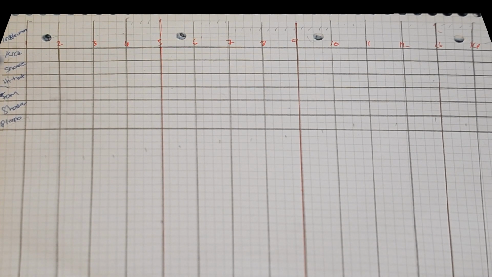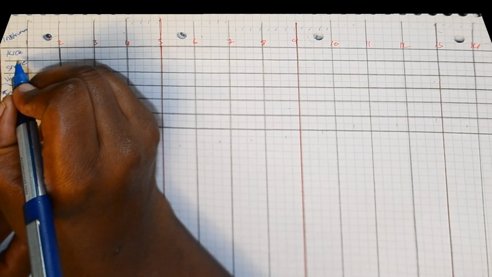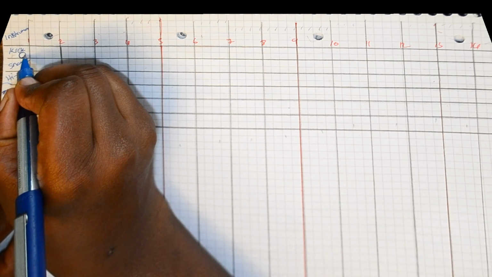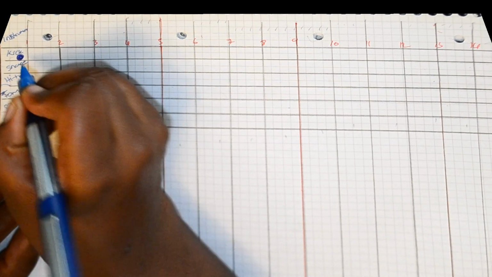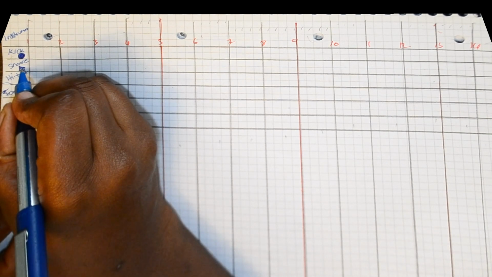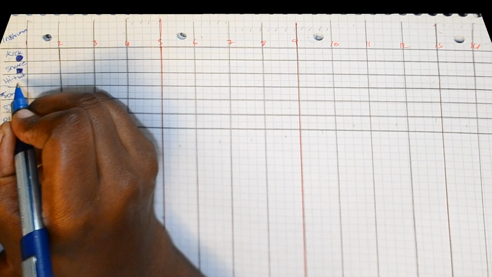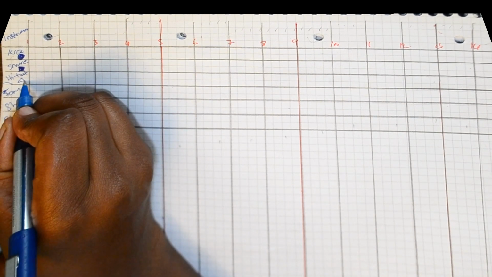Now, with the kick, you can come up with your own symbol for it. For me, I like using a big circle, and then I make it dark. For the snare, I like representing it with a square and making it dark. Don't worry, my square looks weird. And then the hi-hat, visually, I like making it with a triangle.